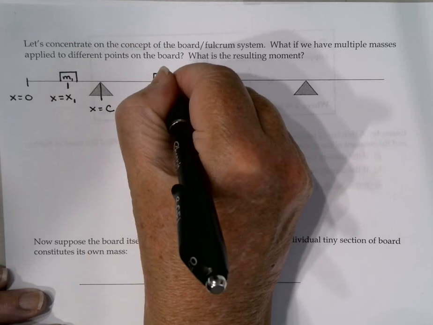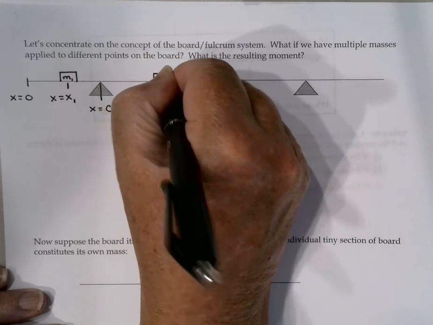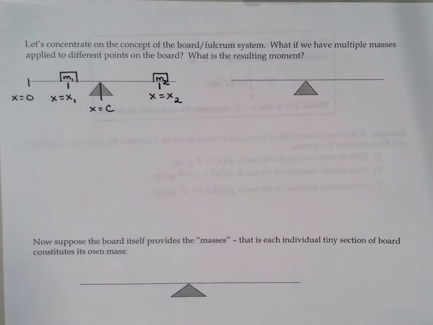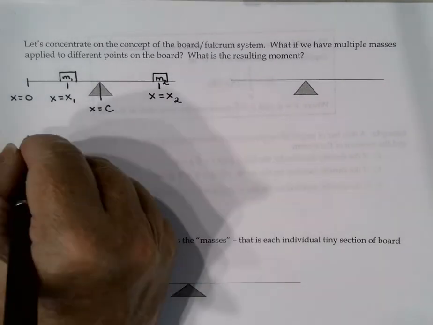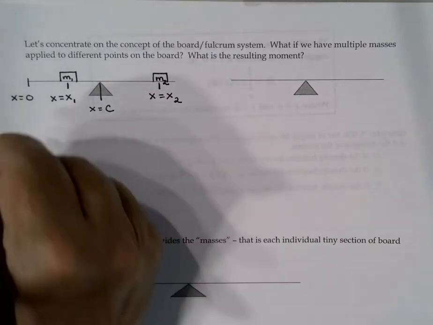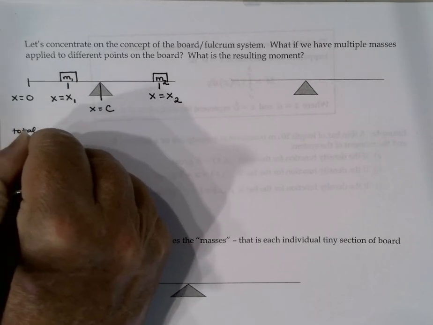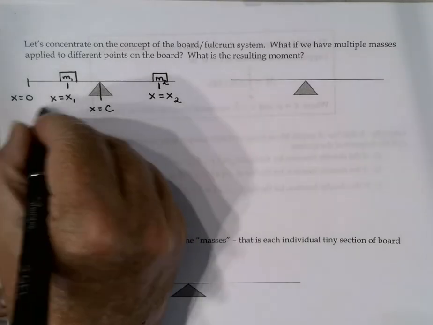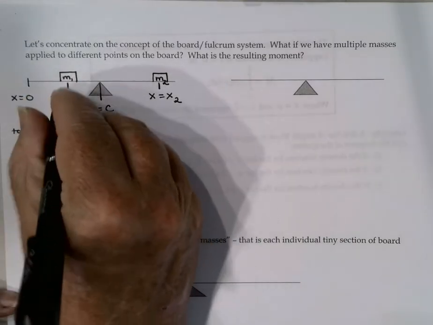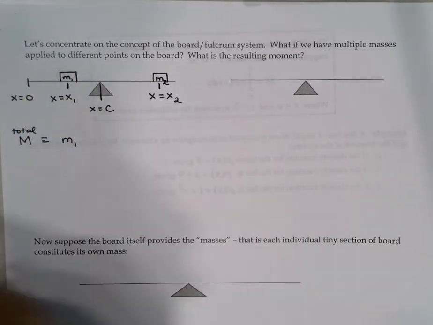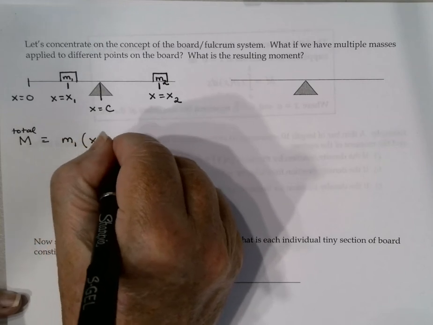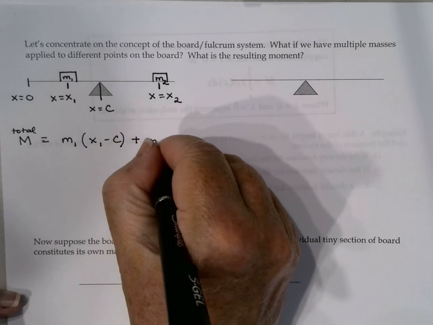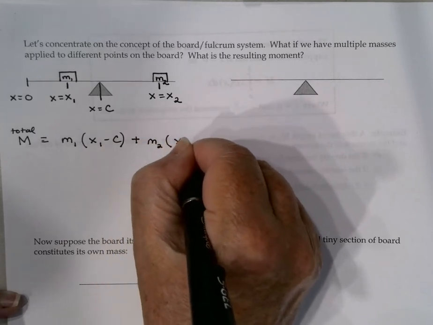Then let's suppose I have another mass over here. We'll call that one M2. And it's sitting at a position, x equals x2. Then the total moment is just going to be the sum of the moments of the two separate masses. So for this one, I would have my mass M1 times my distance, x1 minus c. And for this one, I would have my mass M2 times my distance, x2 minus c.